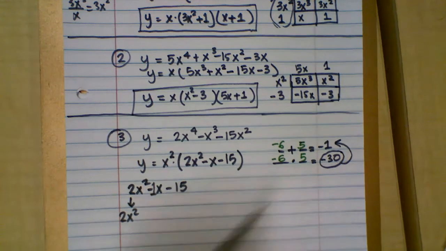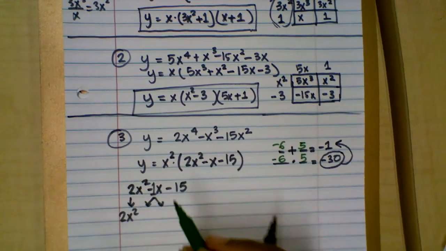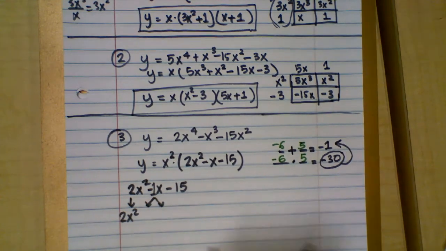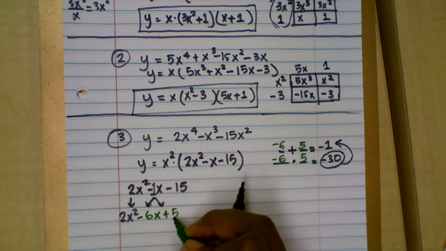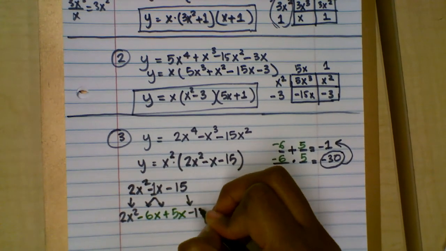I'm going to replace the middle term by the two new numbers, so it's going to be negative 6x plus 5x, and I'm going to bring down the negative 15.